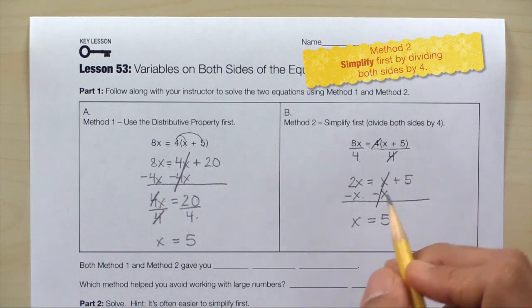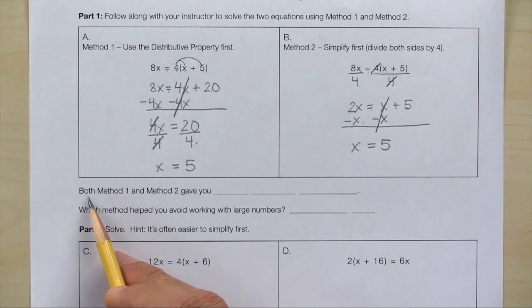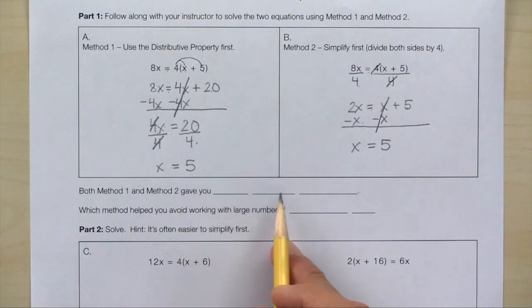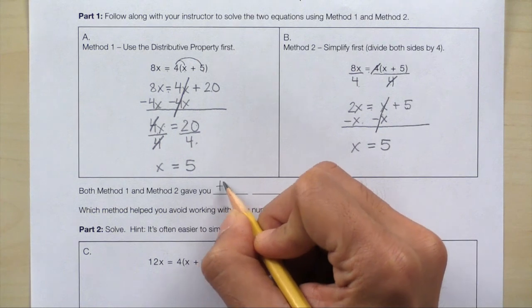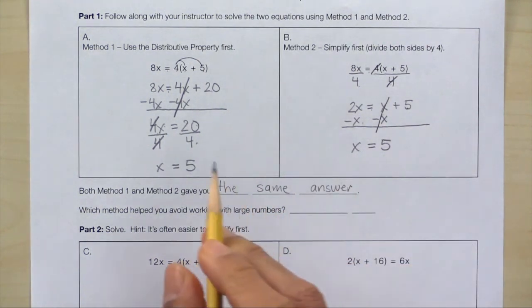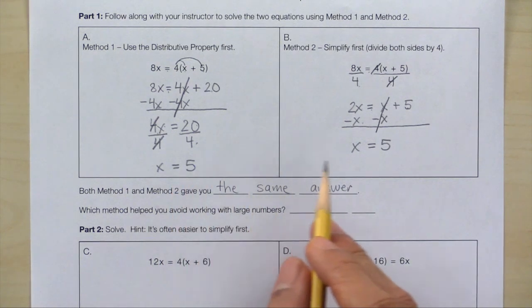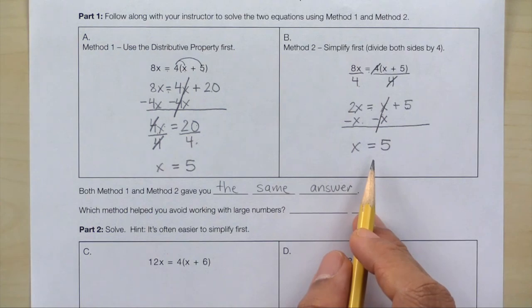And notice how that matches our previous answer. Let's complete the statement in part 1. Both method 1 and method 2 gave you the same answer. So in method 1, we have x equals 5, and in method 2, we have x equals 5.